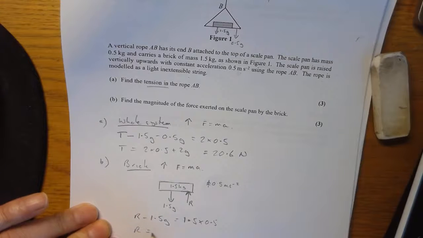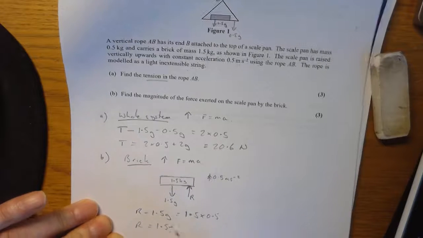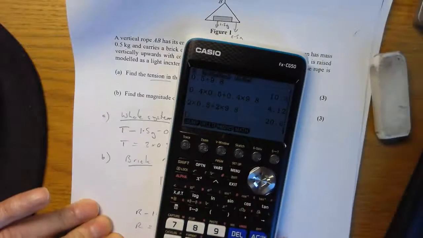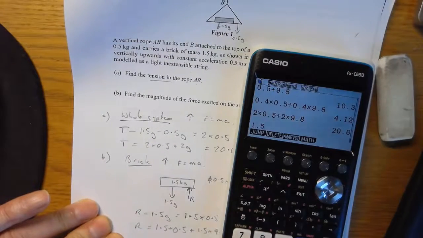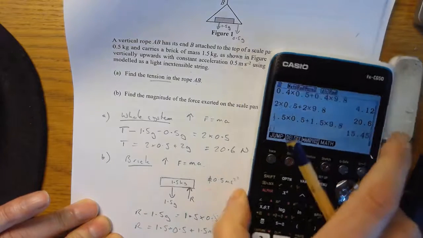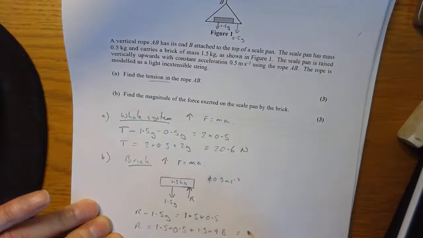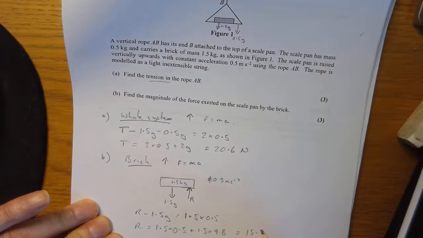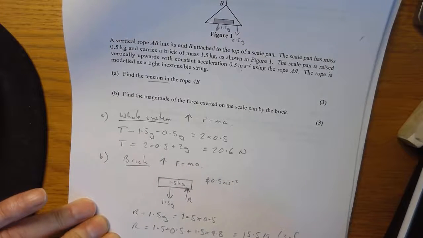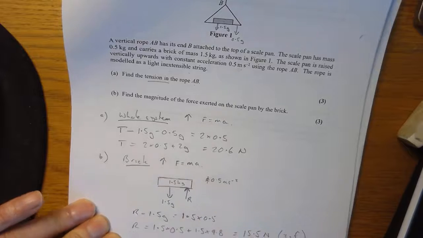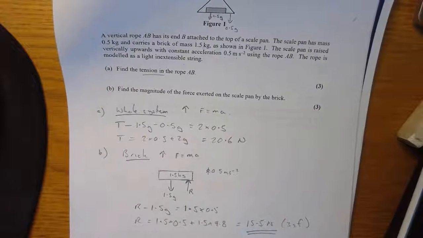So R equals 1.5 times 0.5 plus 1.5 times 9.8. That's what's going to go in the calculator. 1.5 times 0.5 plus 1.5 times 9.8. So that's 15.5 newtons to 3 significant figures. Okay, and that's the answer.